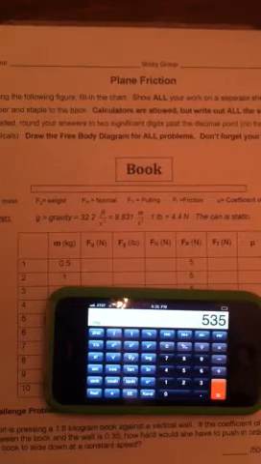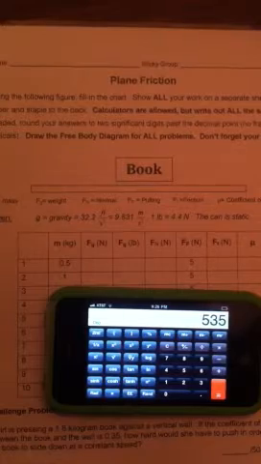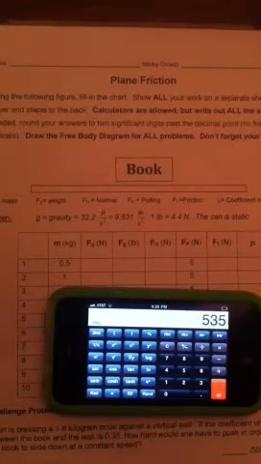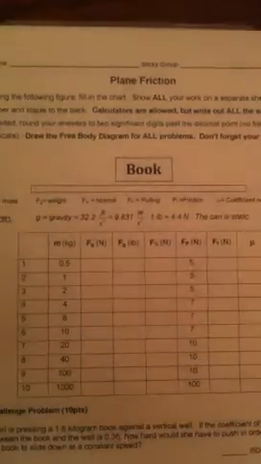If needed, round your answers to two significant figures, past the decimal point, no fractions or radicals. Draw the free body diagrams for all problems. Don't forget your units. So we'll start off with problem number one.